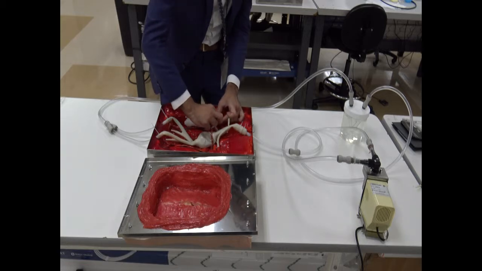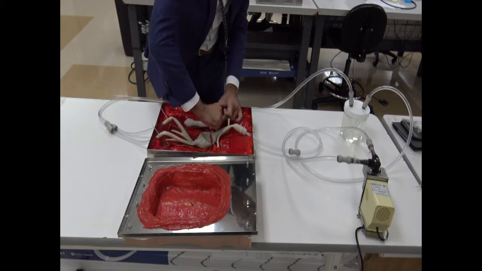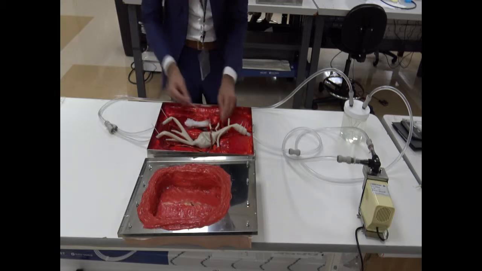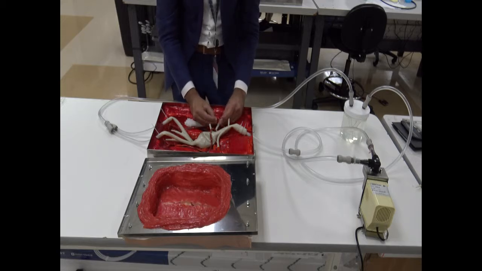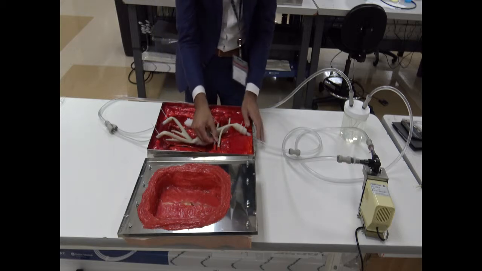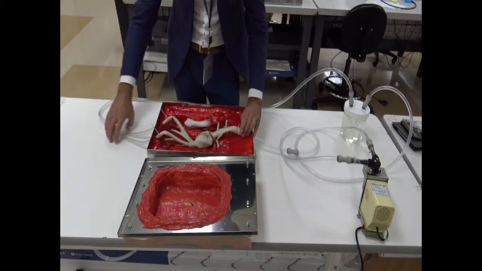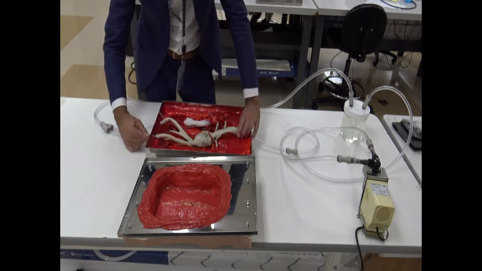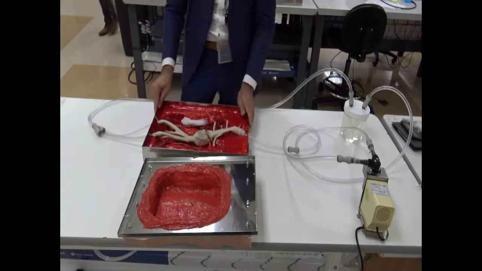We are now doing the same thing with the right renal. And again, we sit. Disconnect this pane, and we're ready to start our simulation.